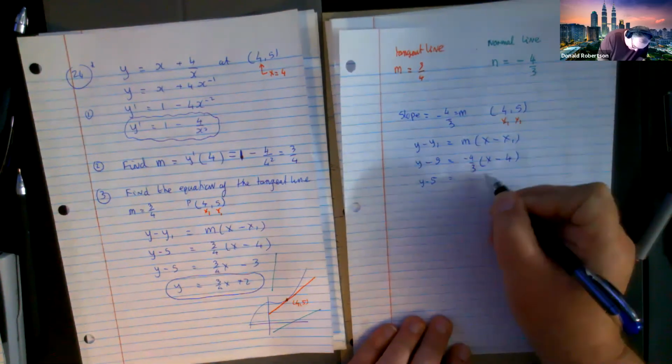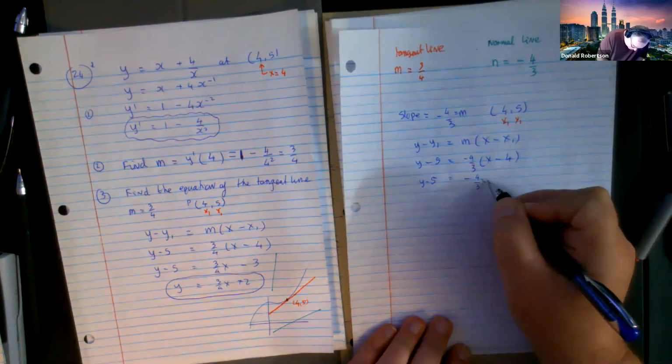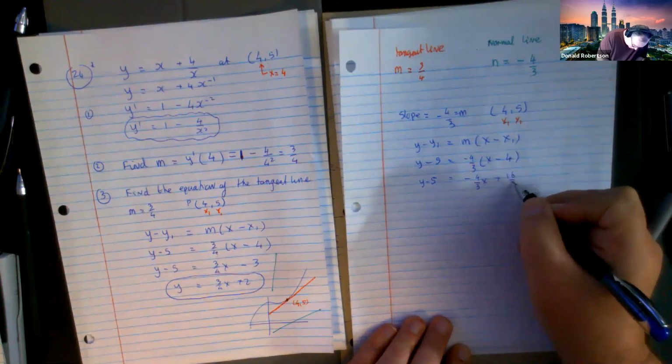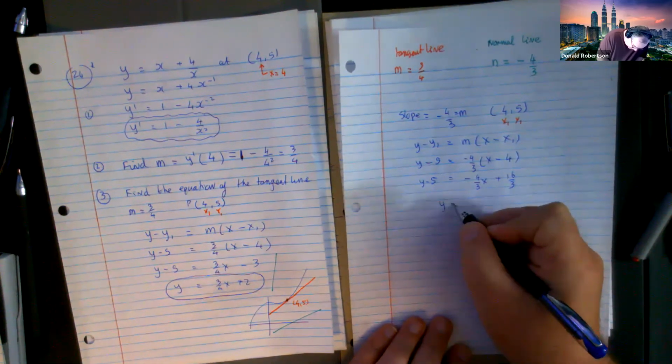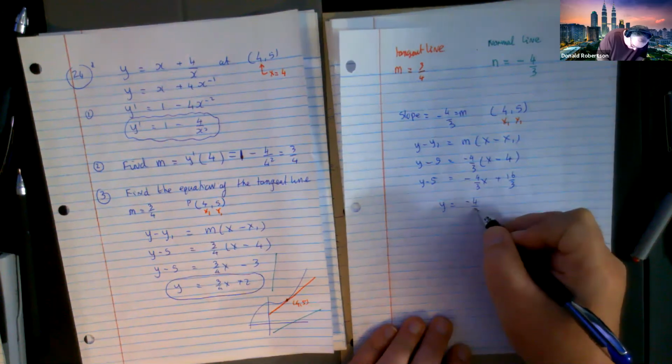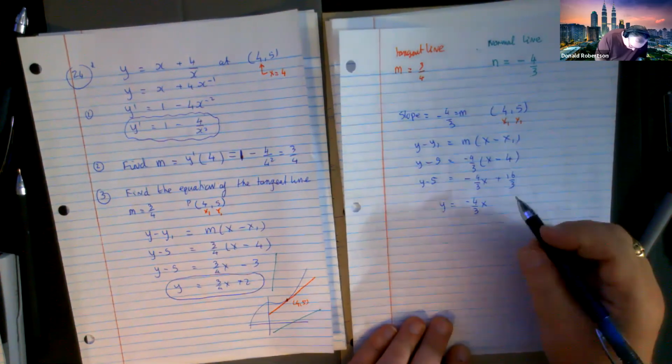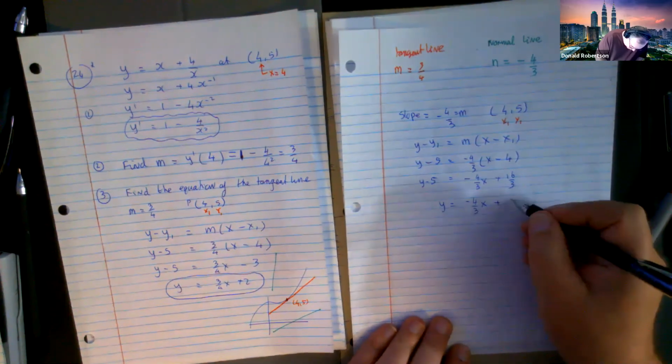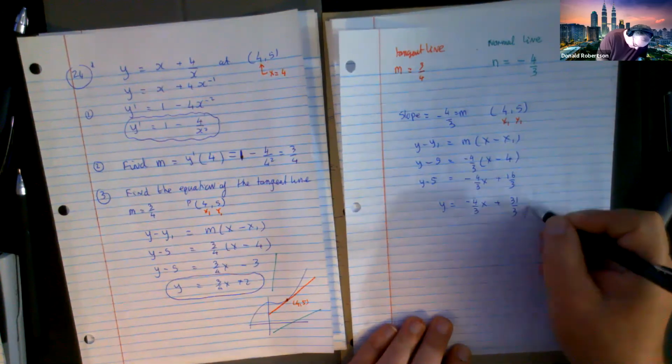Distribute that and you get negative 4/3 x plus 16/3. If you add 5 to both sides, you're basically adding 15/3. So you check that, but there's your answer.